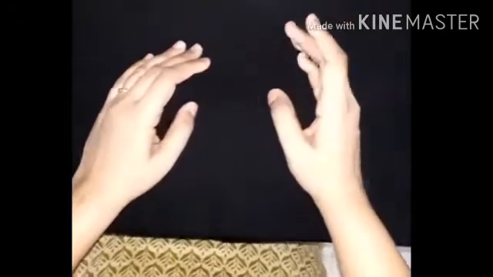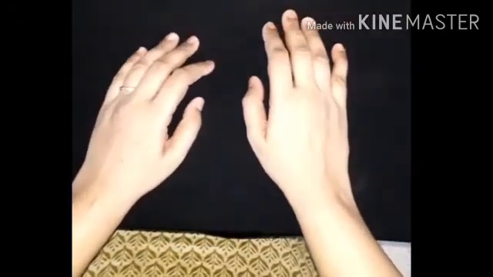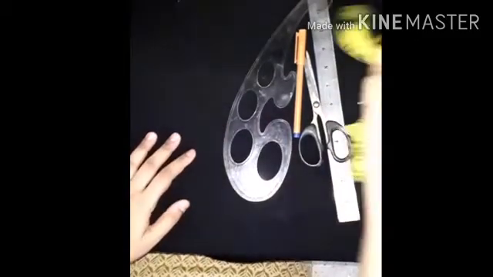After taking the bodice measurement, I will make a draft for a basic bodice pattern. For this I need some supplies: a scale, scissors, pen, French curve tool, measuring tape and a white card sheet. Fold your sheet in half. I am making the front side bodice draft first. I have written all measurements in a notebook.